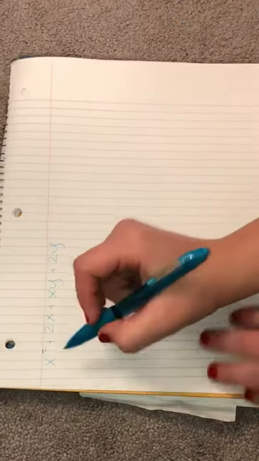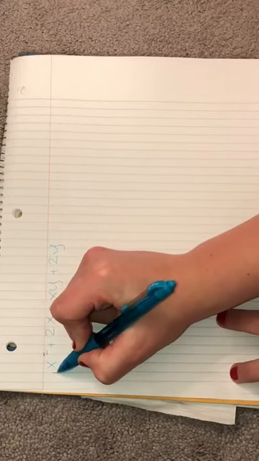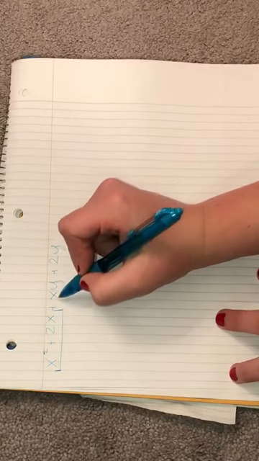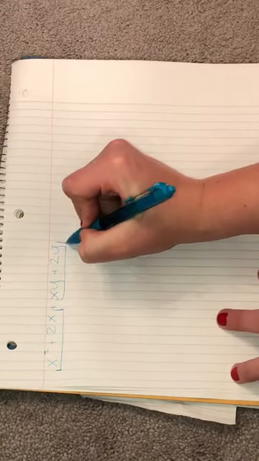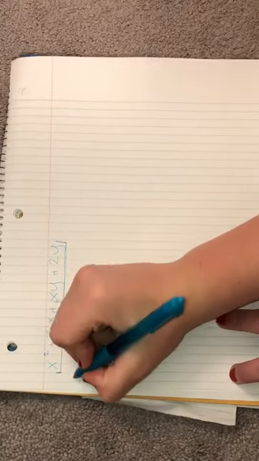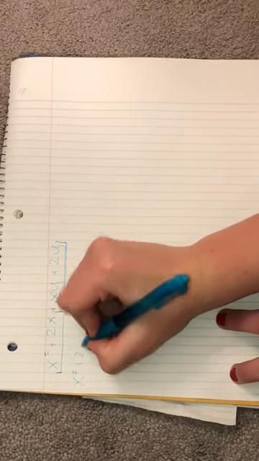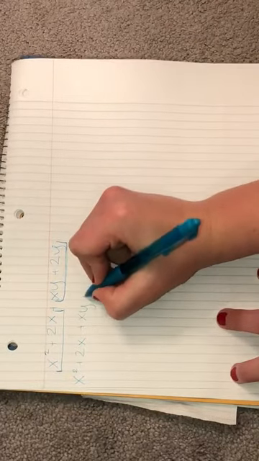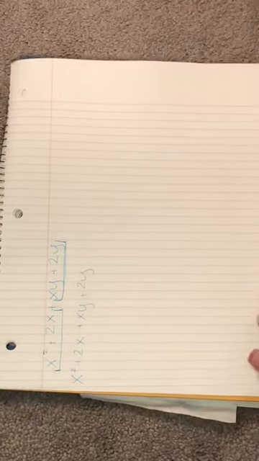So first, what we want to do is create smaller groups within the problem. This is usually done by grouping the first two terms together, like these two, and then grouping the last two terms together, which is these two. So then, again, we're going to rewrite it: x squared plus 2x plus xy plus 2y. I'm just rewriting that out so it's a better visual for me.